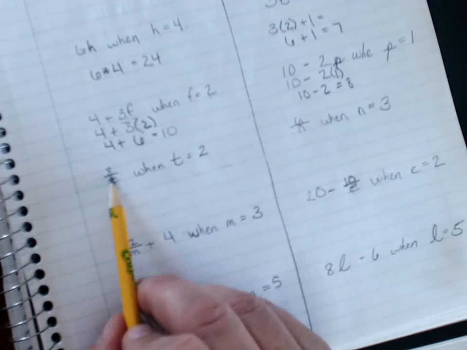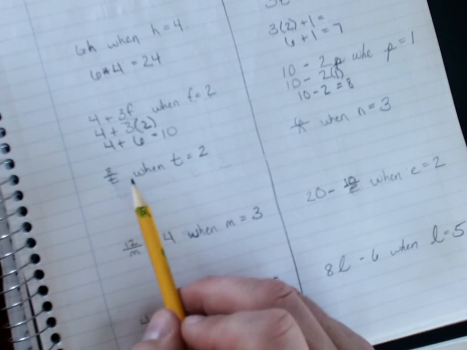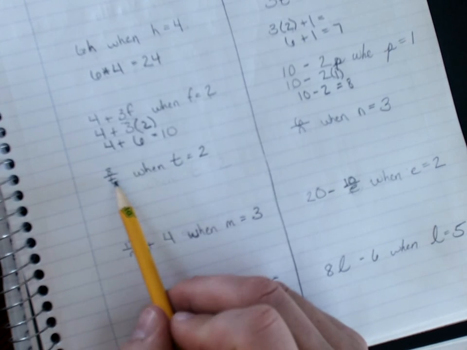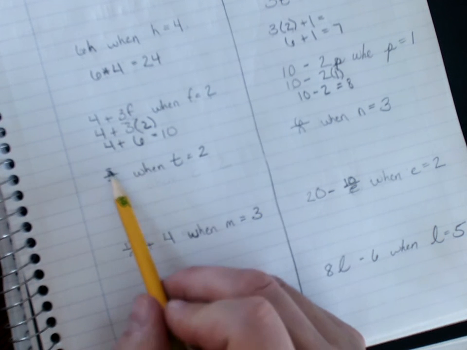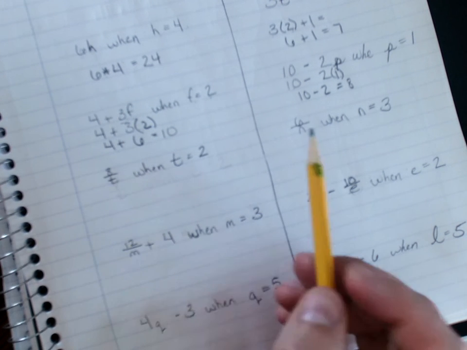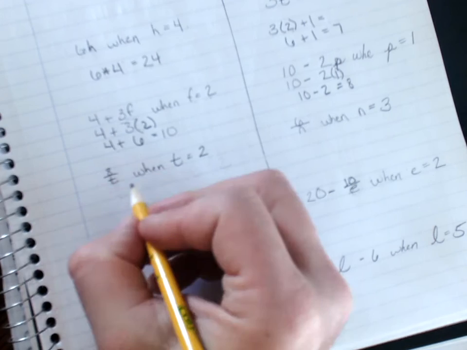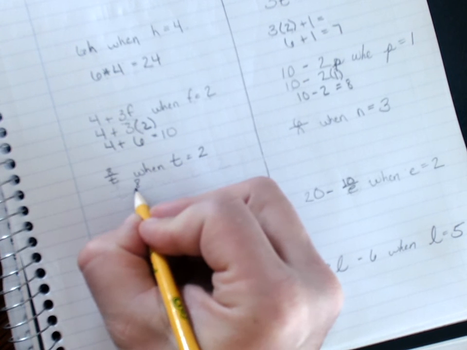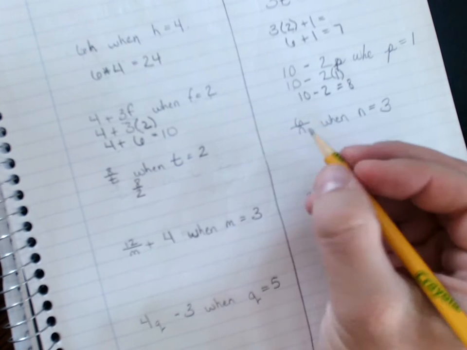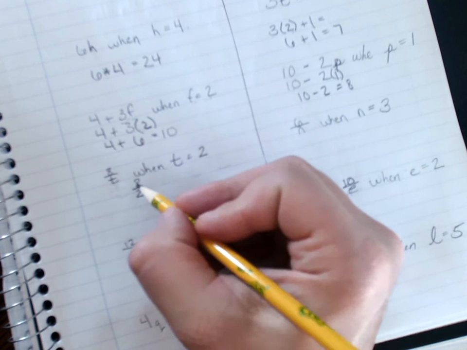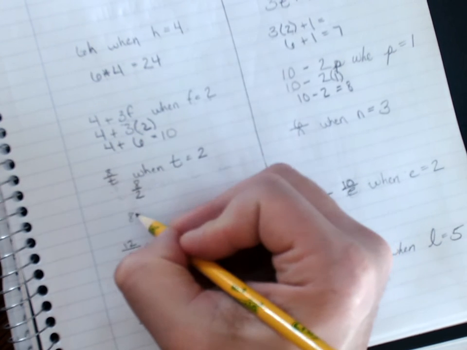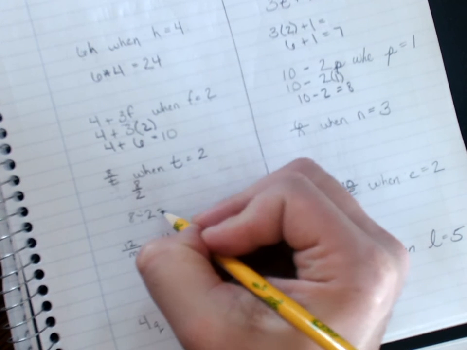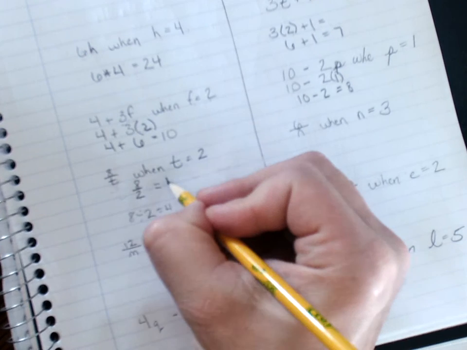And we've got a fraction here. Remember, all fractions are division problems. So 8 over t, when t equals 2. So it's really going to be 8 halves. And then we know that this is division, so it's really saying 8 divided by 2 equals 4.